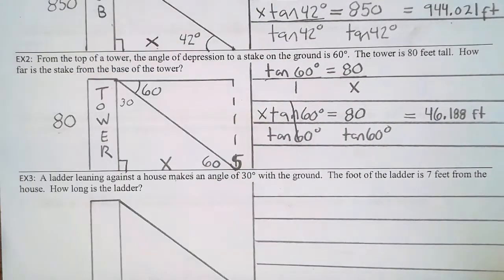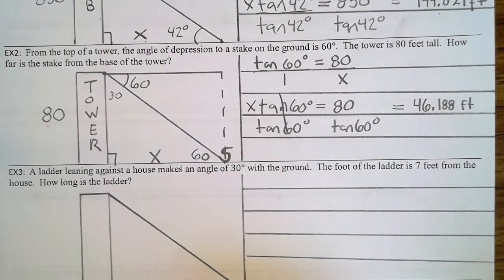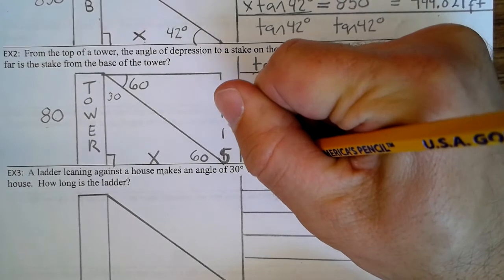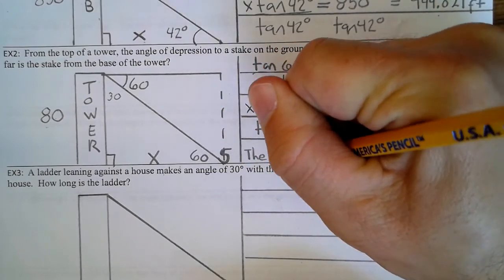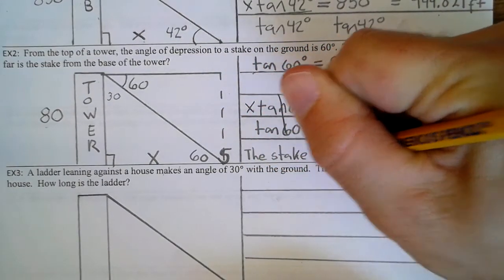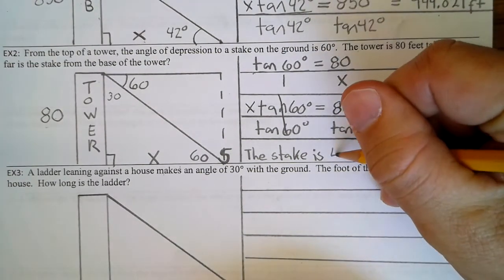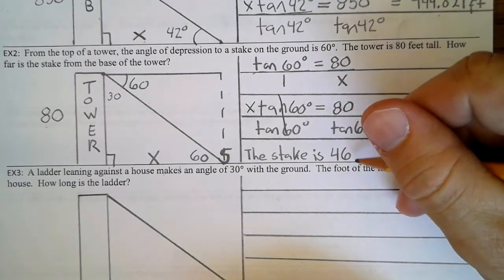All right, so you're going to conclude with a sentence. So you would say the stake is, you can round to the whole number when you answer, 46 feet from the base.